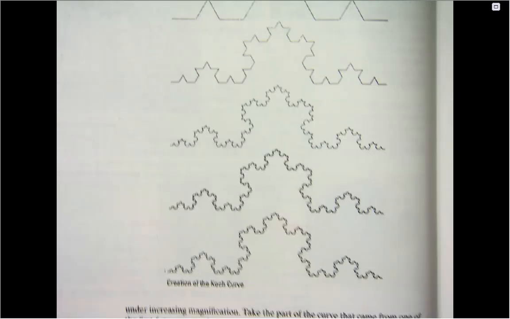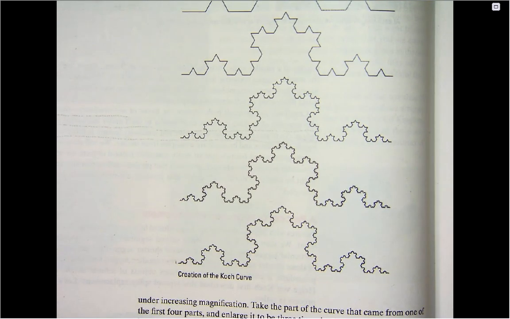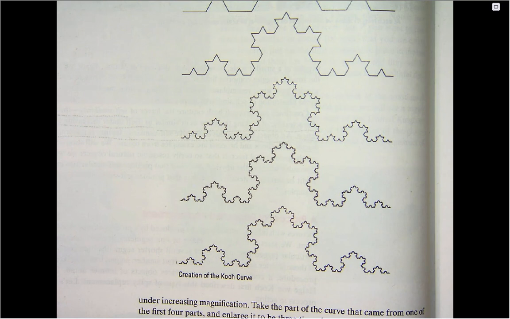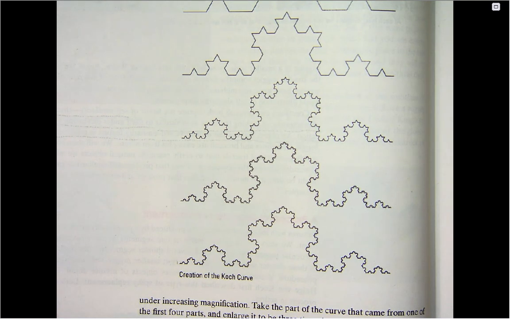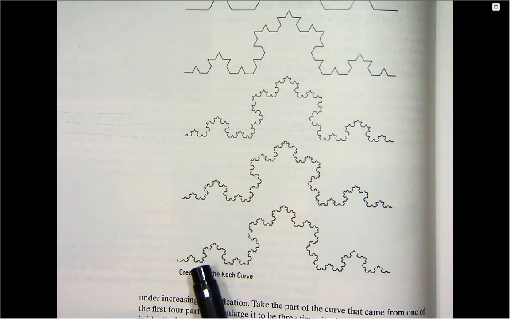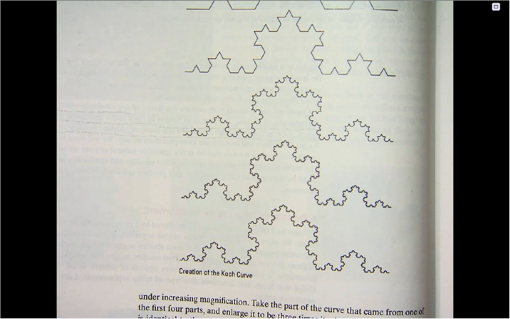So the bottom curve represents the infinite Koch curve in all of its stages. Now, of course, we can't actually draw that. It's limited by the size of the pixels on the paper. But if we could zoom in with the computer, you would just keep seeing more and more of the iterations of the Koch curve. So what dimension would the Koch curve be?